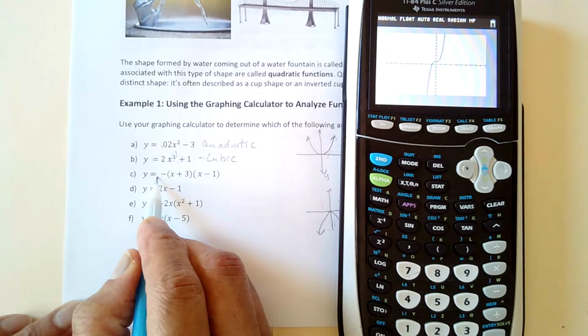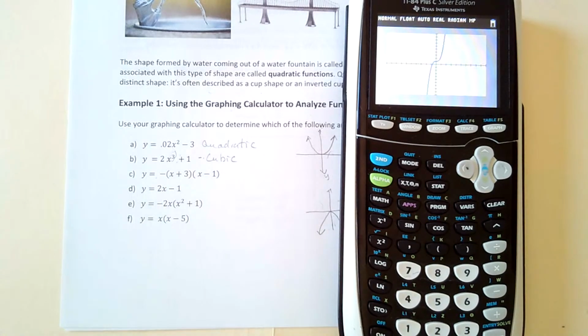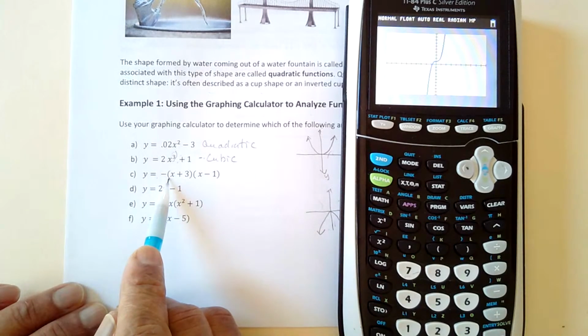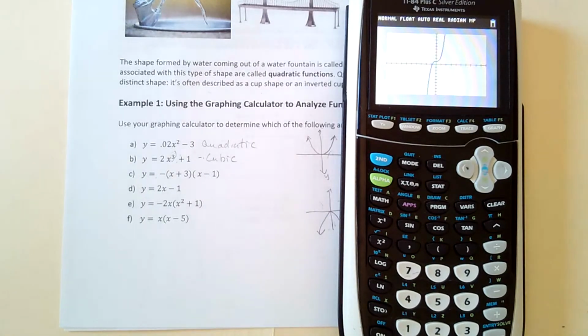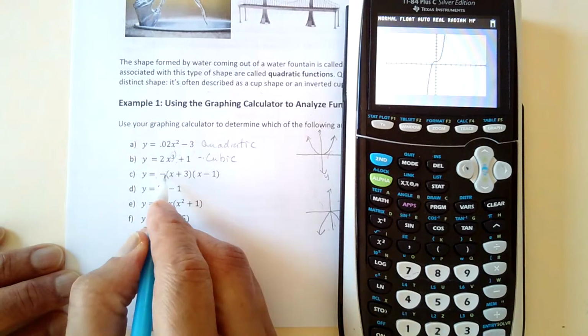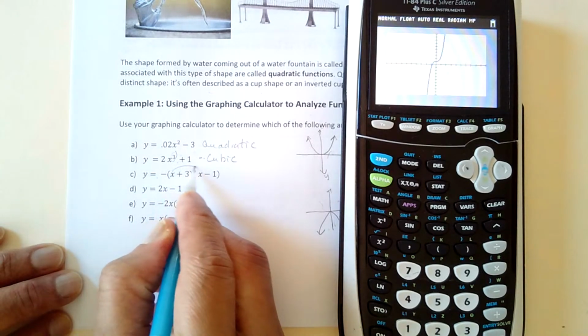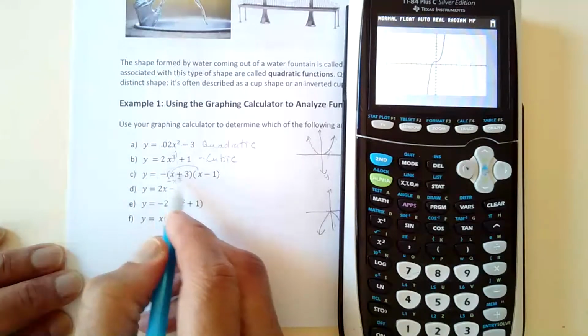Now the next one is rather interesting because it looks like a linear function, but it's not really. So if you were to simplify that equation, you'll arrive at a different result. For example, if you were to multiply x times negative x, you get negative x squared.